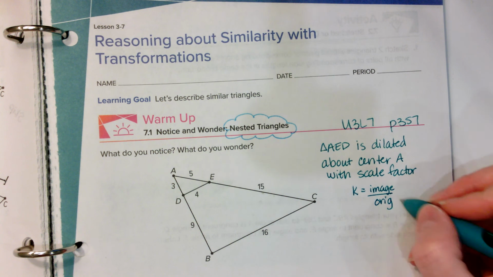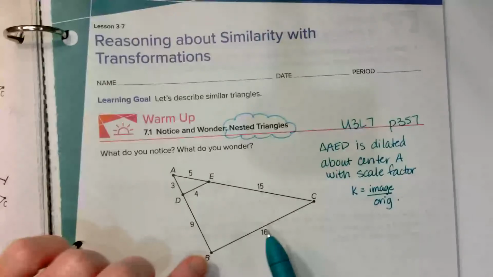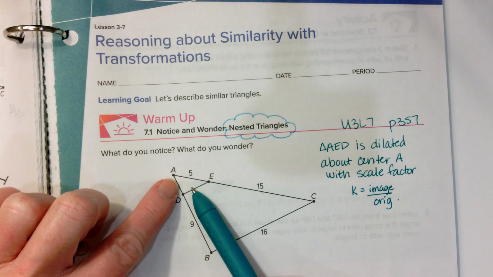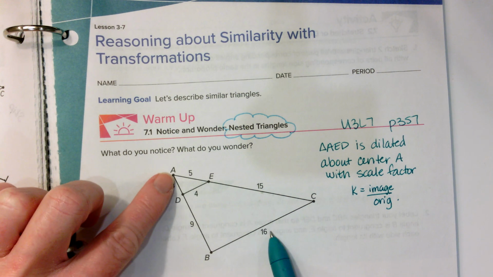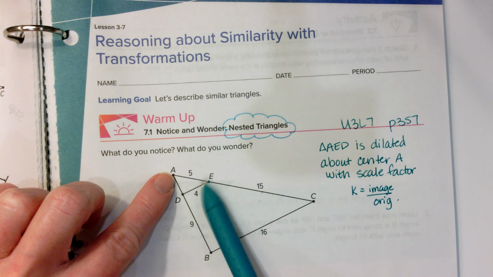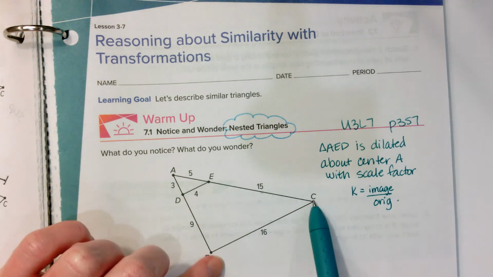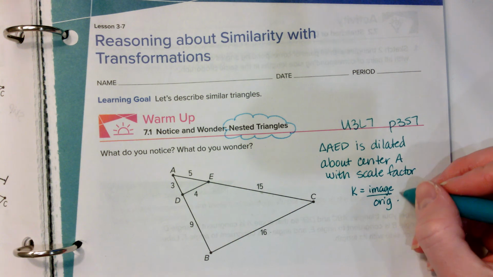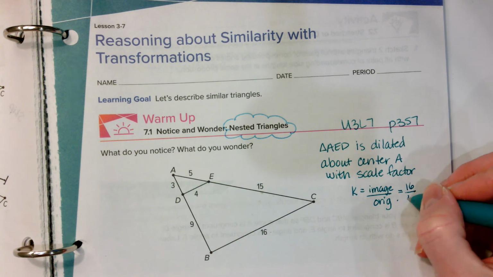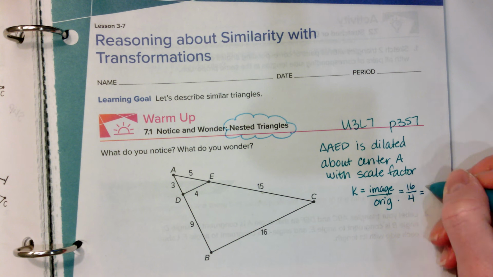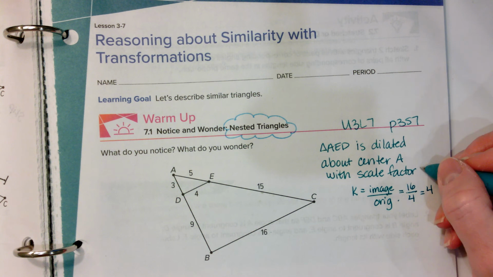So as I look at this picture, my image, if I'm dilating the little one, I'm making it larger. So if I'm dilating the little one, it means my side that was 4 just grew to my side that's 16. So my image side is 16 and my original side is 4. That reduces to 4 over 1 or 4. So my scale factor equals 4.